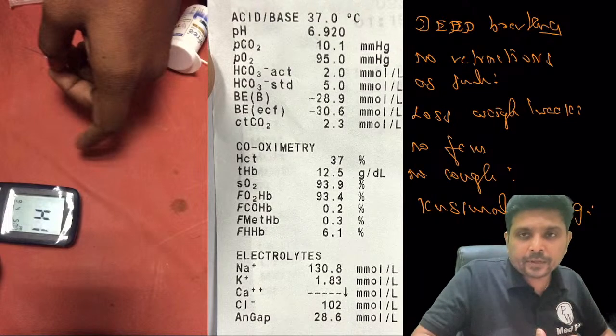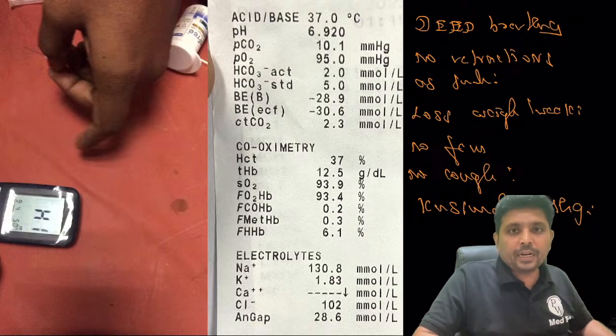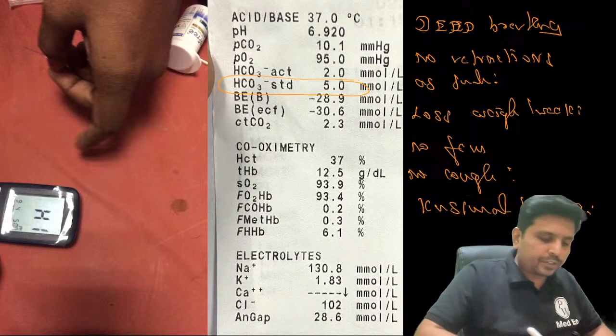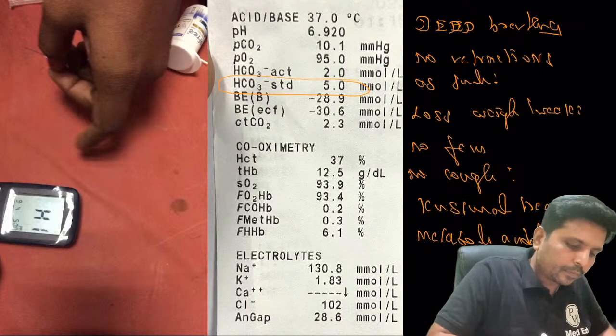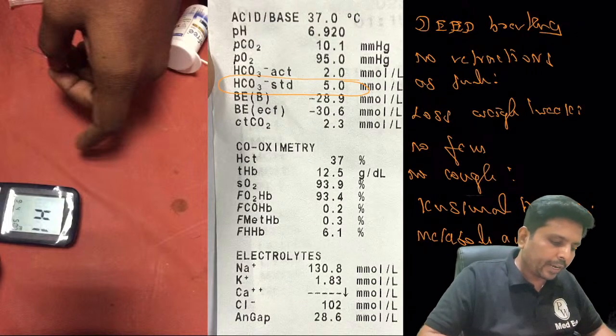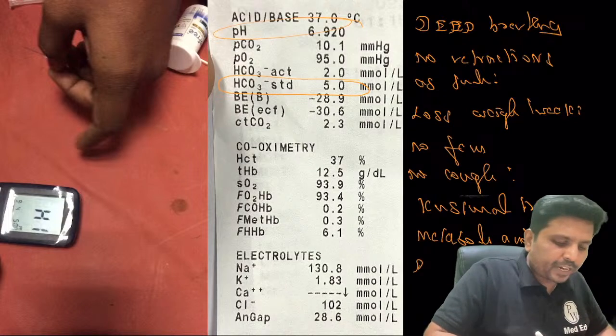Deep breathing without any retractions and tachypnea is Kussmaul breathing, which is well supported by the bicarbonate. The bicarbonate is just 5. So severe metabolic acidosis. And look at the pH. pH is very, very low.